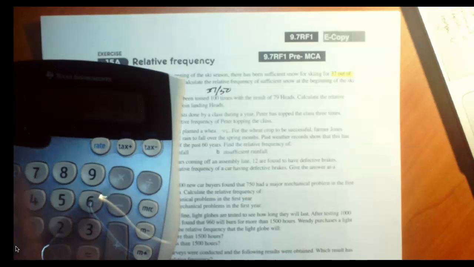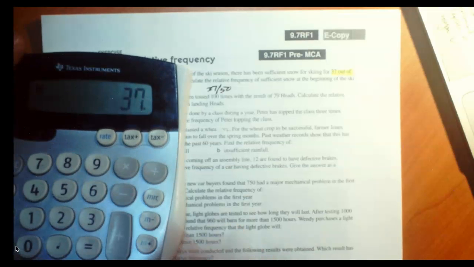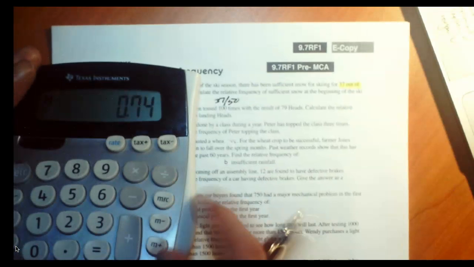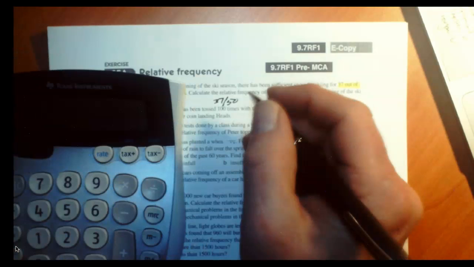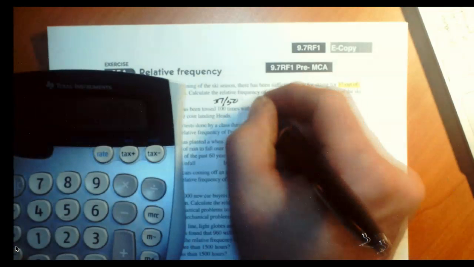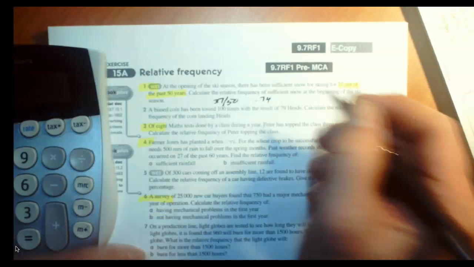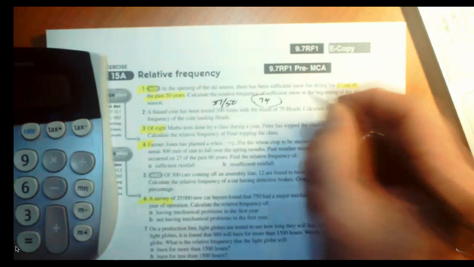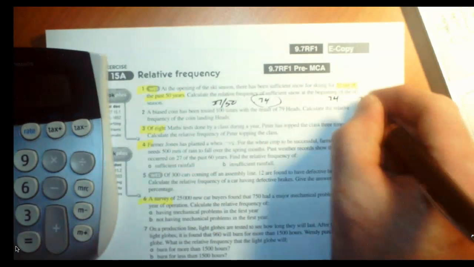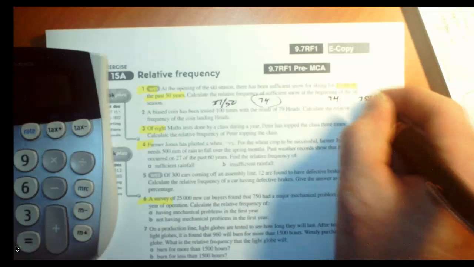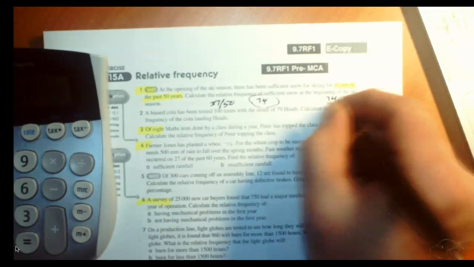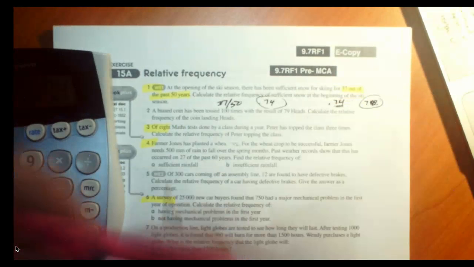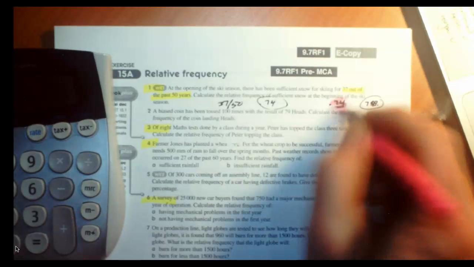37 divided by 50 equals 0.74. So that would be 74%. Usually relative frequency they leave as a decimal, so 0.74 is the way we can do it. We can think about that as 74%. Typically they're going to be looking for your answer as a decimal. So I'll just highlight my answer of 0.74 in pink.